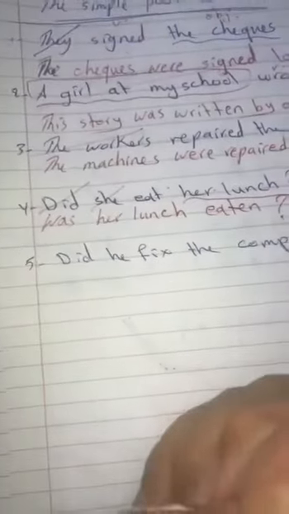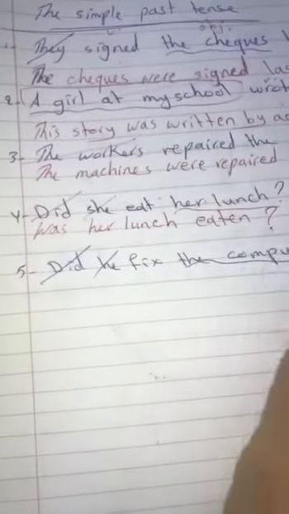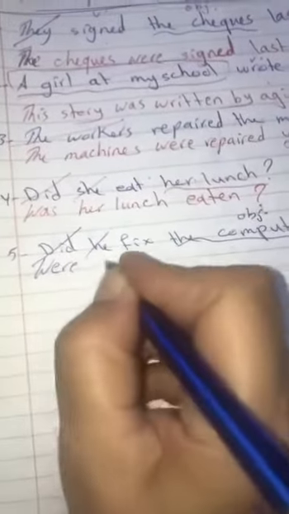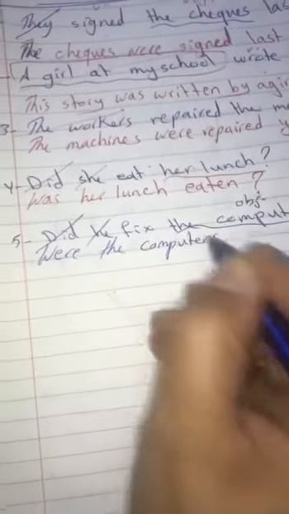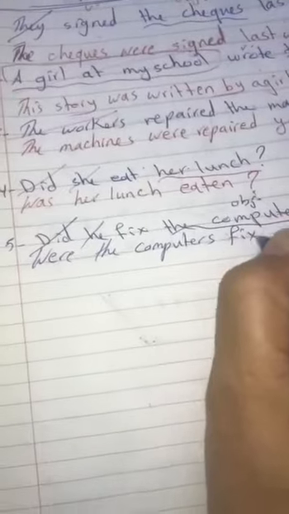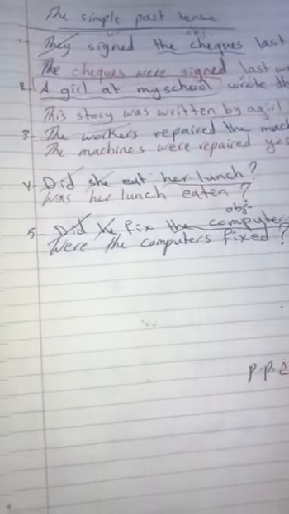Now what about this question? Did he fix the computers? Omit did. Okay. Omit he. The object is the computers. So because it's a plural, we must use were. So we have were the computers fixed. Change the verb into the past participle and put the question mark at the end of your sentence.